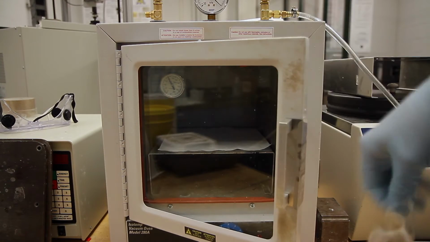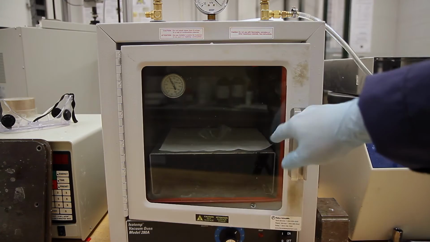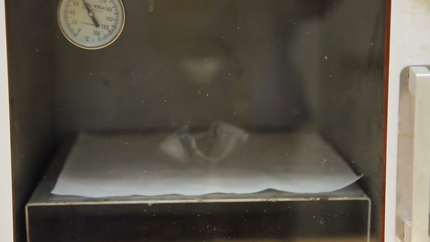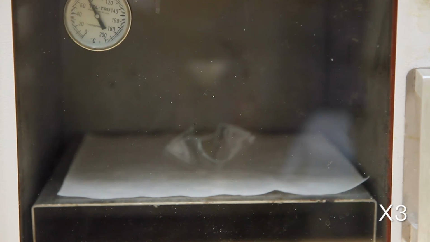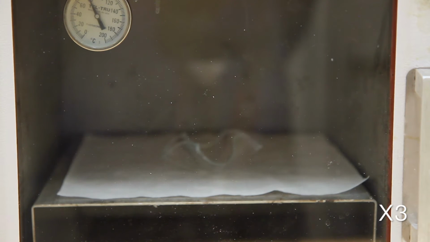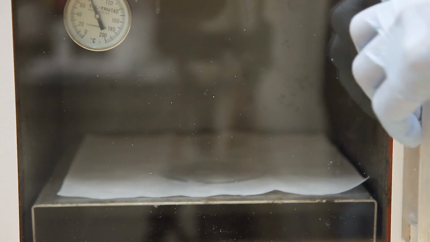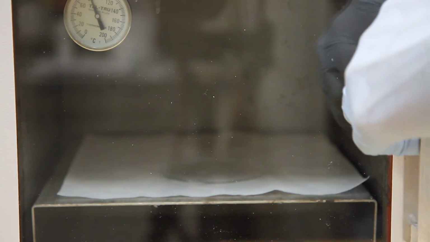Now I'll put this back into the oven. We should observe this sample returning to the permanent shape that was demonstrated in the beginning of the video. If you look closely in the oven, the sample is now returning to the permanent shape. This is fast-forwarded by 3 times, and the real time of this event took about 30 seconds. Okay, now it is back to its permanent state. Therefore, it is flat. I'll pull out the sample.